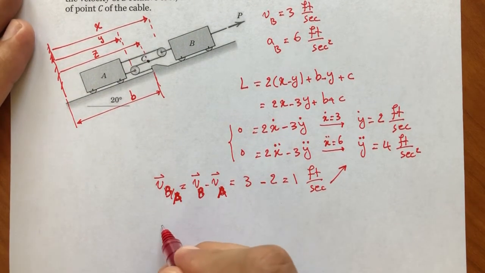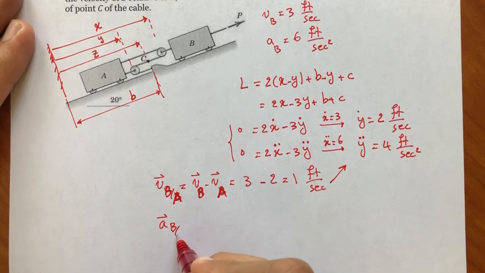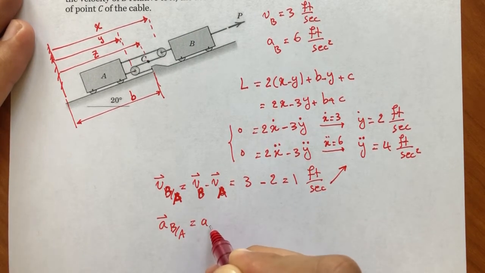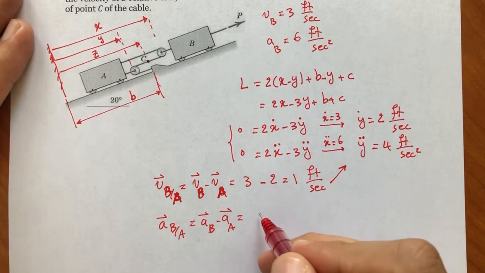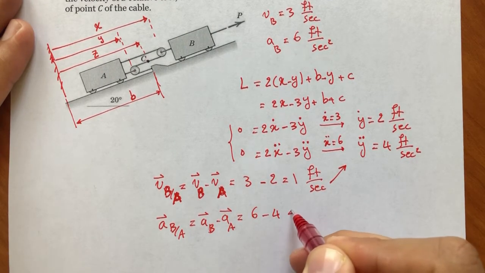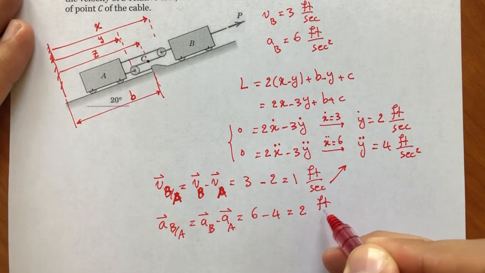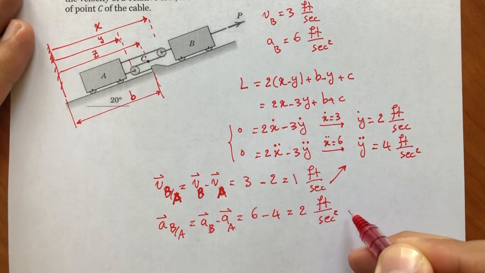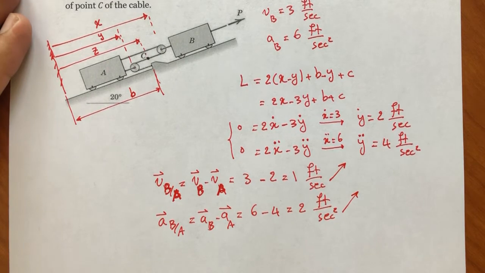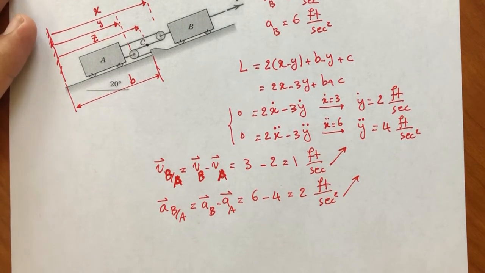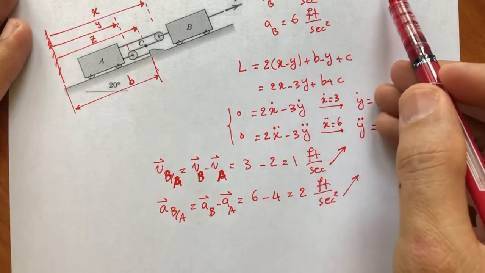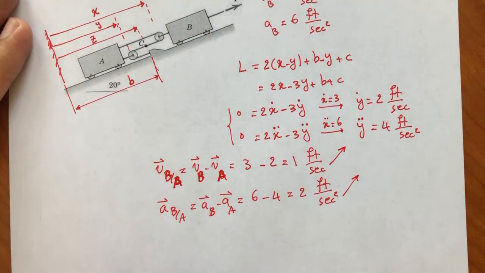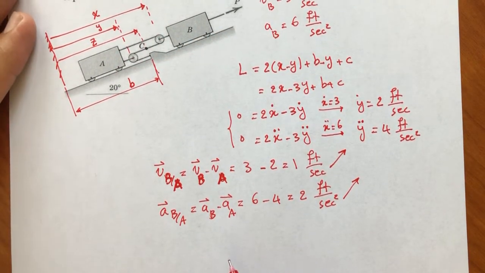And in the same way for acceleration, acceleration of B with respect to A is equal to acceleration of B minus acceleration of A, which is going to be 6 minus 4, or 2 foot per second squared, and again along that incline. To find the velocity of point C, absolute velocity of point C, I'm gonna use another constraint.